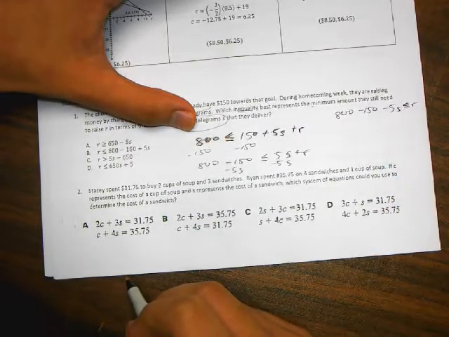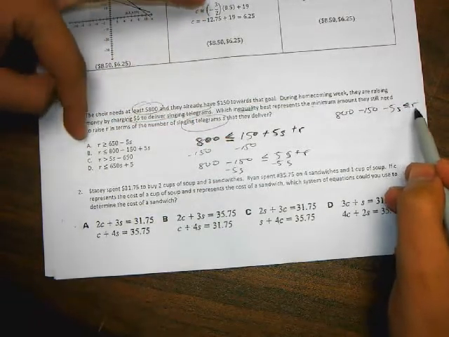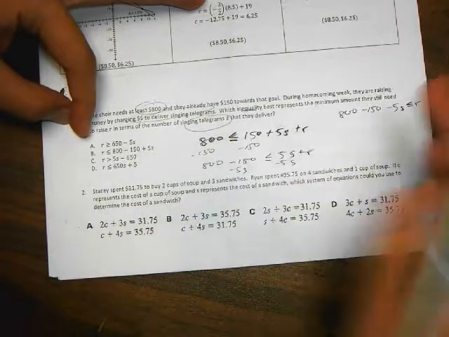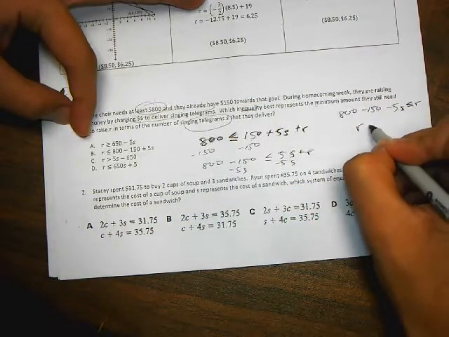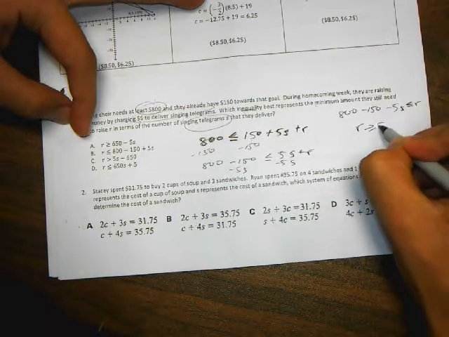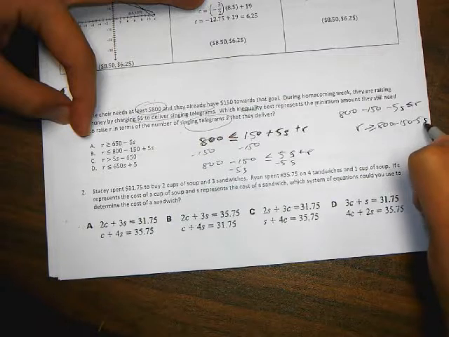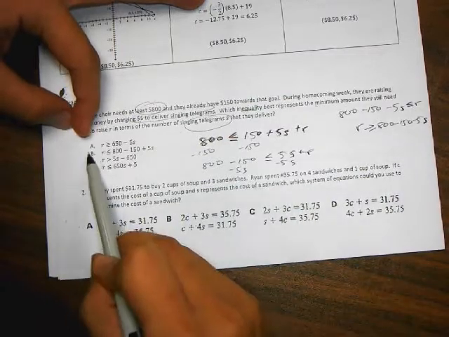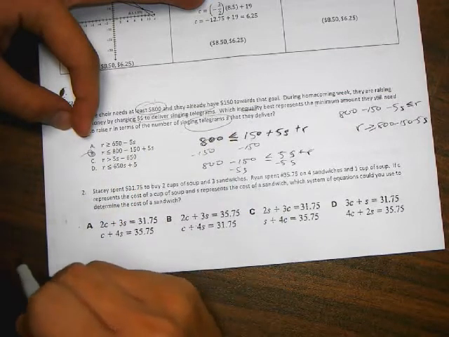Compared to our answers here, our answer choices have R on the other side, so let's switch that. This is R, and this side is greater than or equal to 800 minus 150 minus 5S. Let's see if it matches.